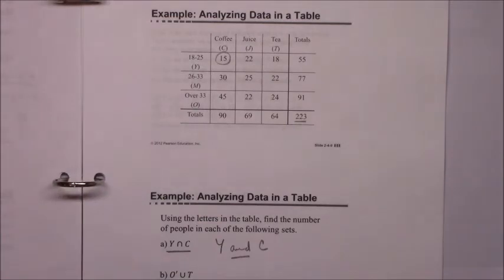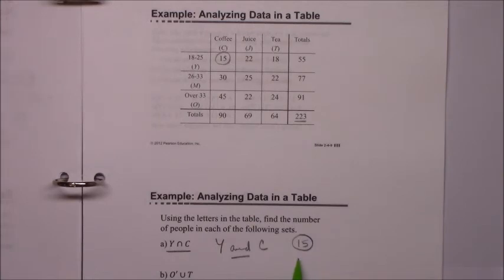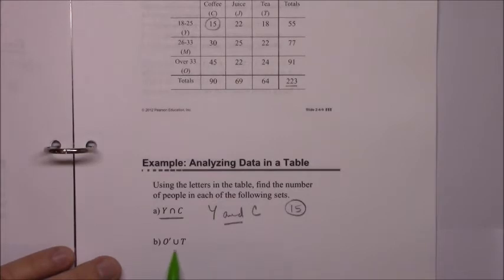So we don't really have to do any work here. I'm going to go ahead and jot down that answer for us. 15 individuals. We basically just have to make sure we know how to read that chart. Now, part B of the example is a little bit more involved. Here they want to know how many people would be in the set O prime union T. So that means not in set O, so not the older customers, or they're in the T category. They prefer tea as their beverage. So what we're going to do is figure these out individually.